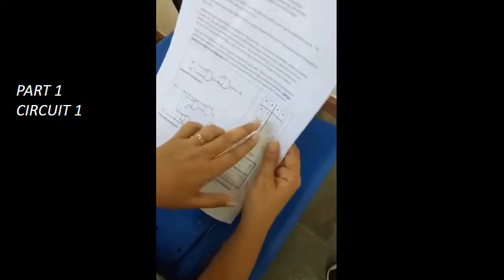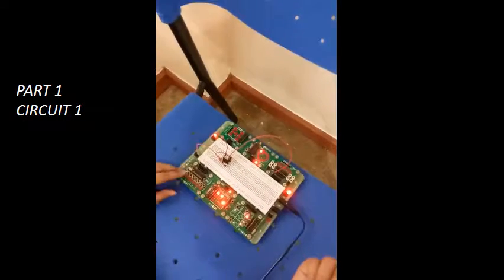As you can see, if A and B are not pressed, there will be no output. If only B is pressed, there will be an output. If only A is pressed, there will also be an output. If both of them are pressed, there will also be another output.